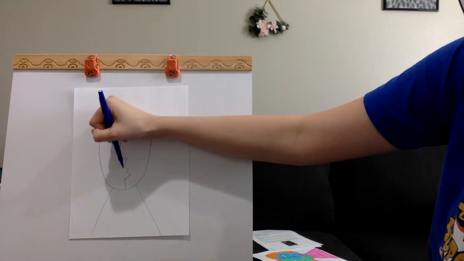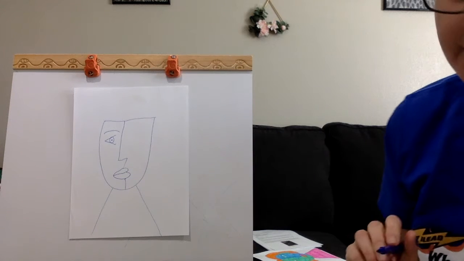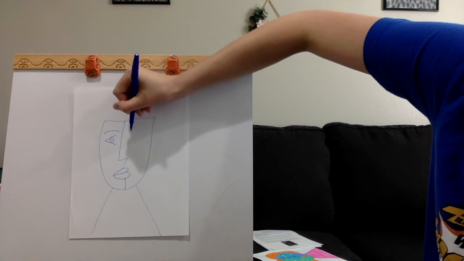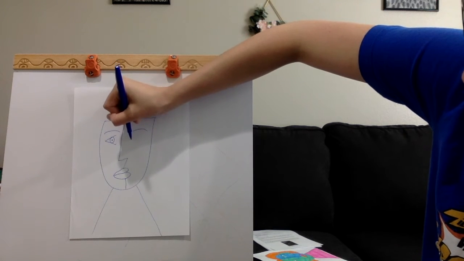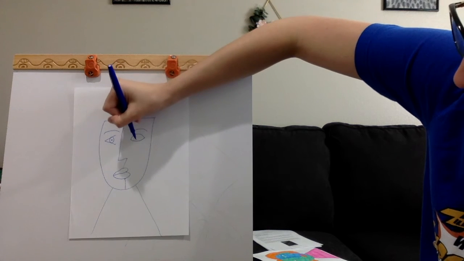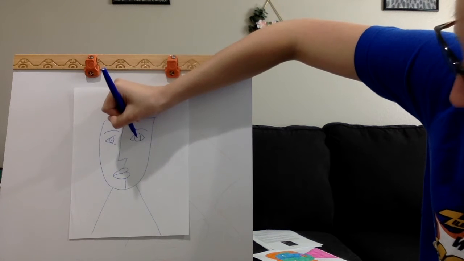Then I'm going to complete the lips over here with a line right here. Then I'm going to go to the other side and do an eyebrow here, and a more traditional looking eye where you have an eyeball shape with the middle like so, and then a circle.